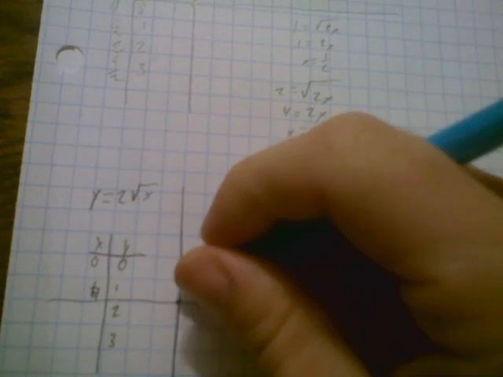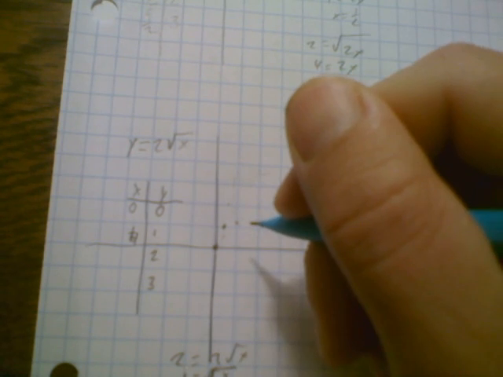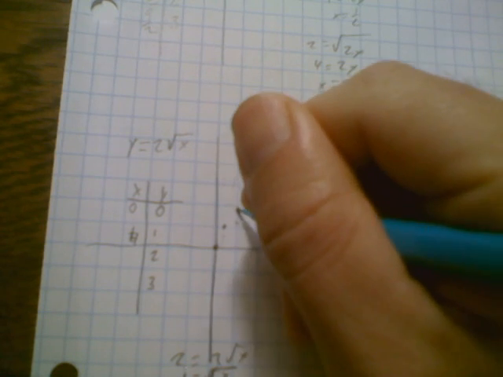So that would be 1/4, and then y is 1. So let's try it with 2. 2 equals 2 square root of x. Therefore, 1 equals square root of x. X equals 1. Easy enough. So plug it in: 1, 2.